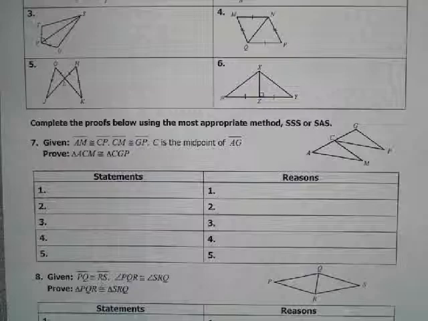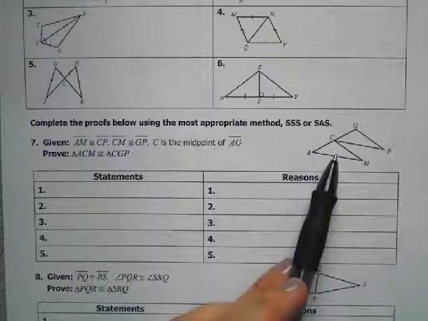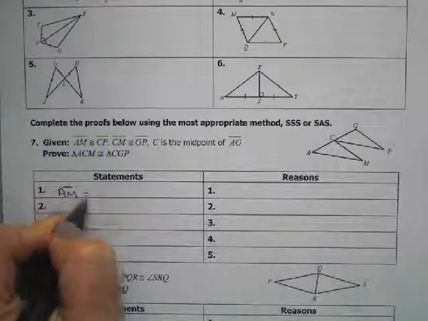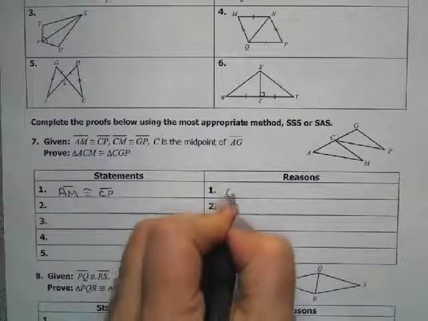So now we'll go over the proofs, and there will be 2 of these on your quiz. So we always want to start with what's given, and we also want to keep track and mark the diagram as well. So segment AM is congruent to CP, that's given.